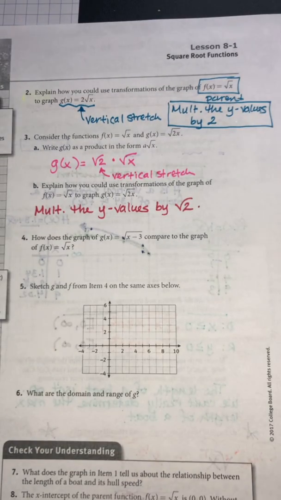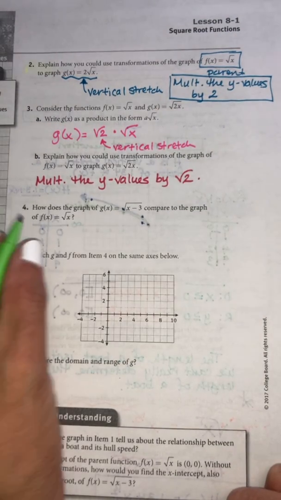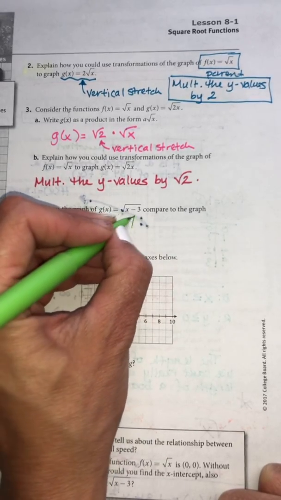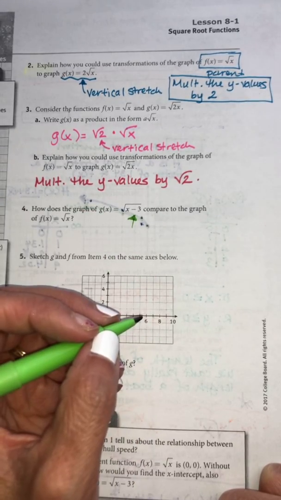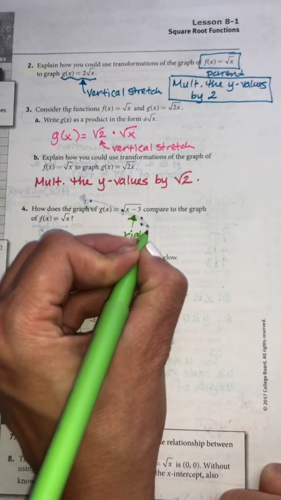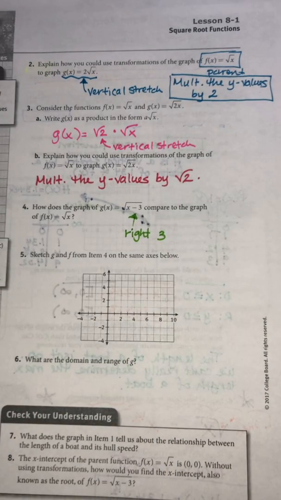How does the graph of g of x equals the square root of x minus 3 compare to the graph of f of x equals the square root of x? Now we're getting down to it. So, what would this mean if it were a parabola? Which way would we shift that? Any guesses? I wonder if you guys are guessing to the right. And you would be right if you guessed that. So yes, that is a horizontal shift. Numbers outside of the radical will be a vertical shift.